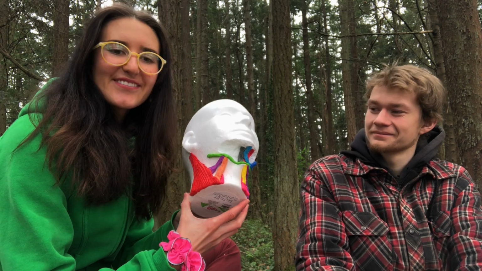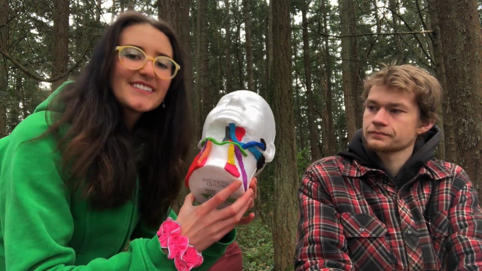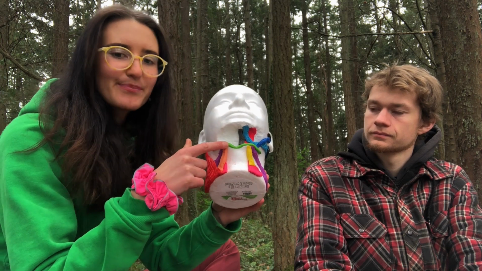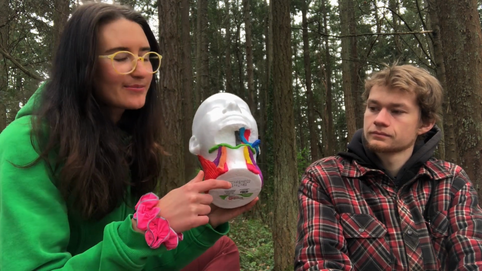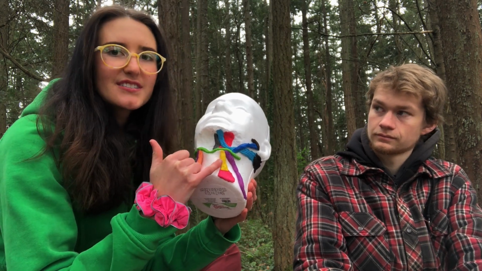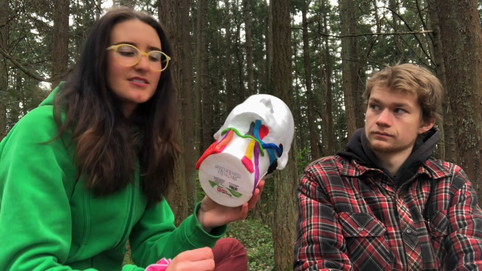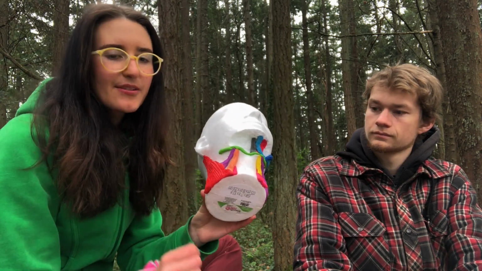Alright, so now we got our friend Fred again. He's going to show us the infrahyoid muscles, which connect the hyoid bone from below and would lower or depress the larynx. So first we have your thyrohyoid, which lowers the hyoid bone and can raise the larynx with the suprahyoid muscles during swallowing.